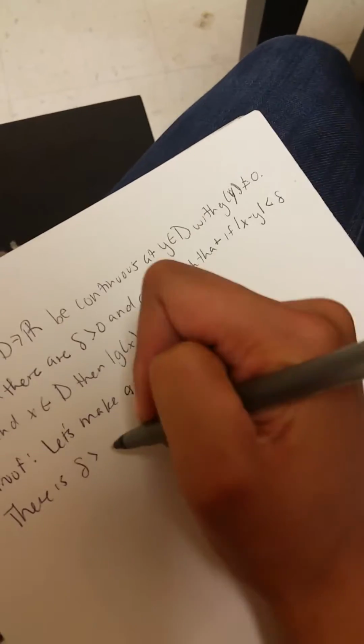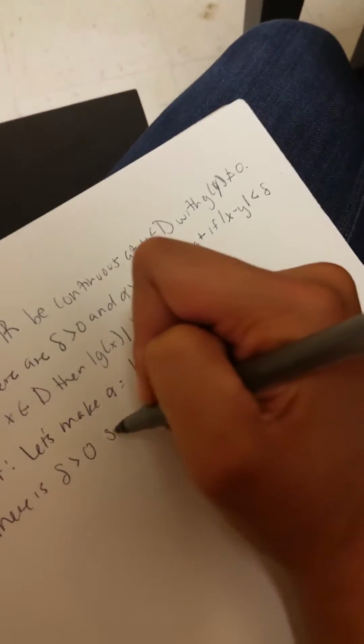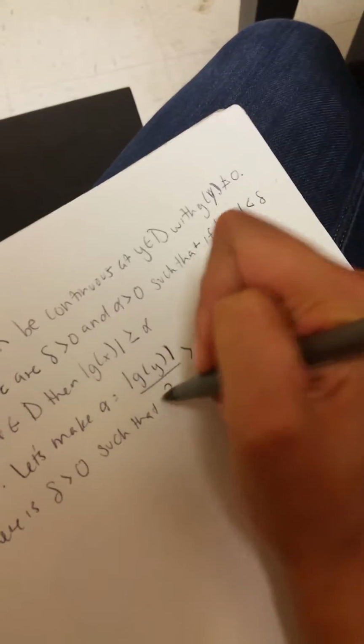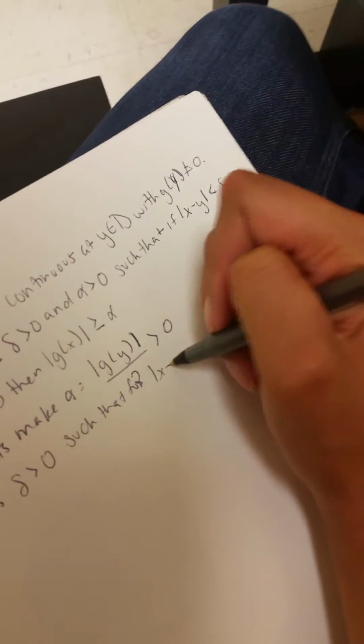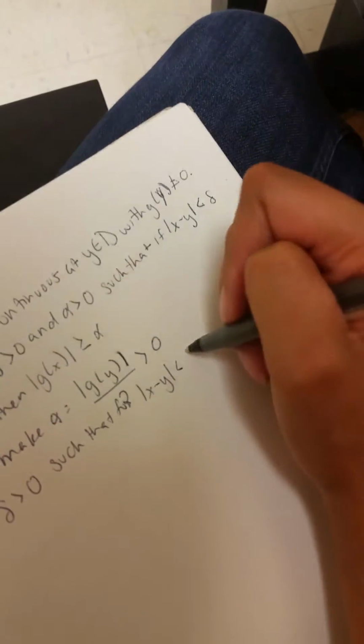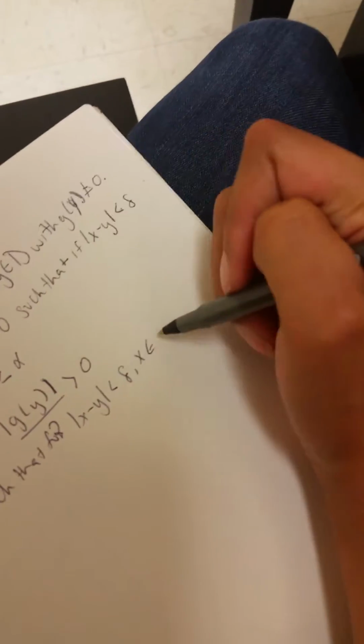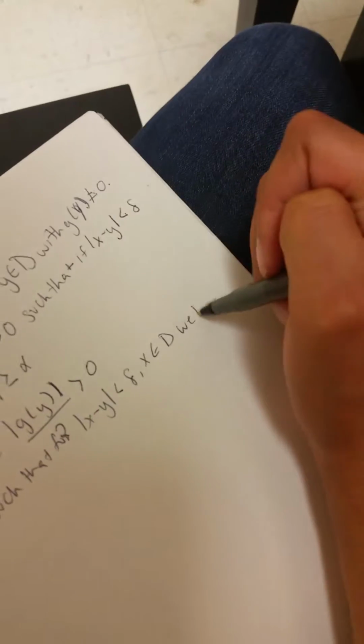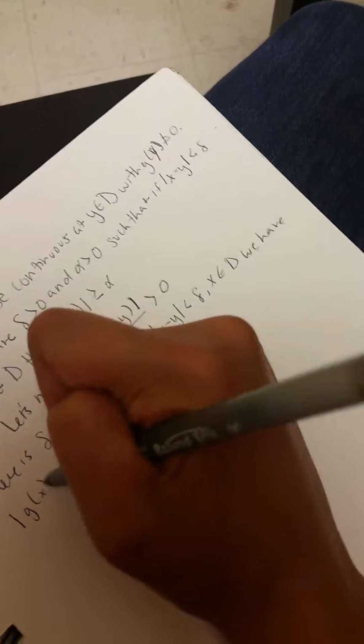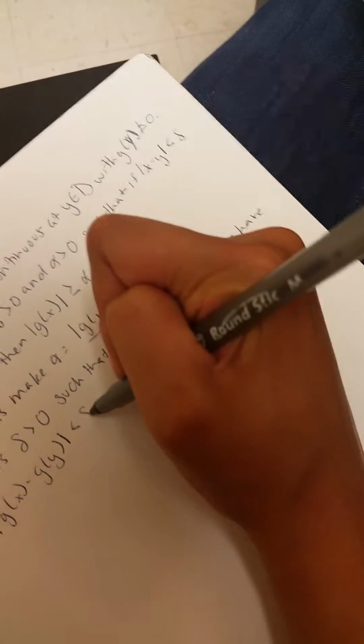So there is a delta greater than 0 such that for absolute value of x minus y less than delta, with x being in the domain, we have the absolute value of g of x minus g of y is less than alpha.